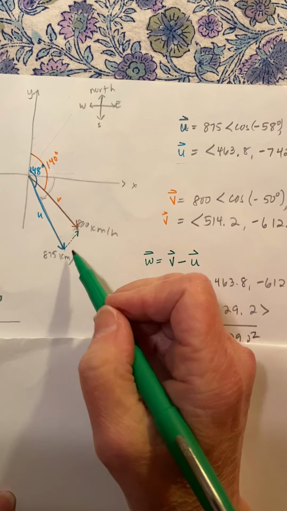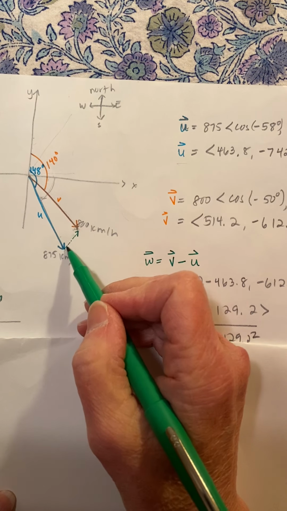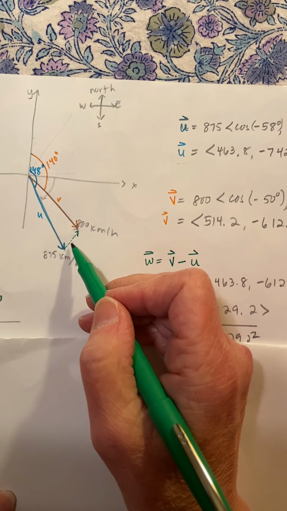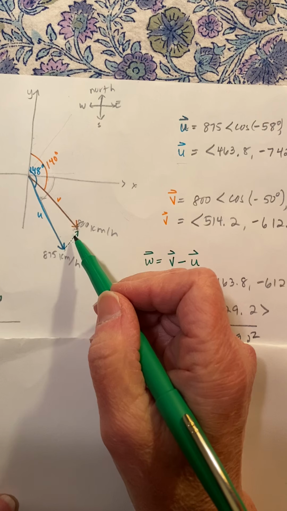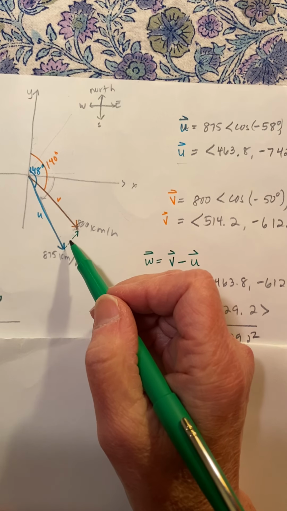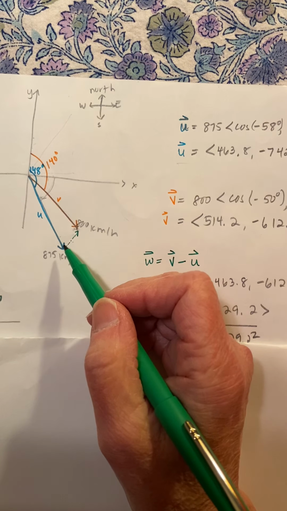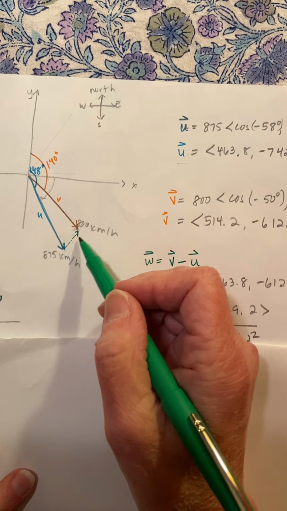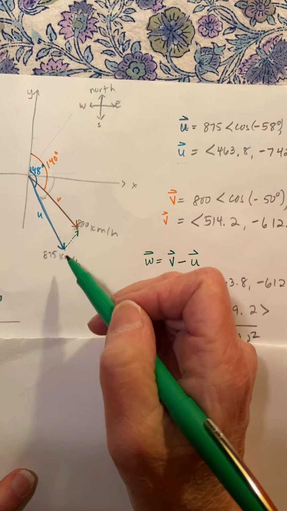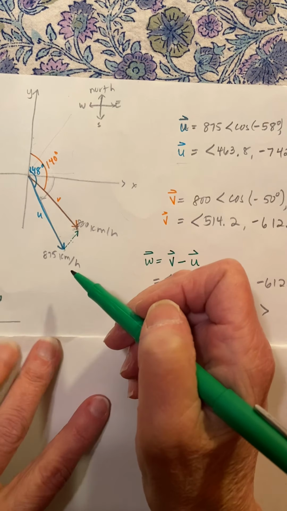But anyway, this vector connecting these two other vectors, when you're trying to calculate that vector, it's usually a subtraction problem. Unlike the problem before this, with the two forces pulling on the same point, that's an addition problem. Now, the question is, is it U minus V or V minus U? And this is how I think of it.